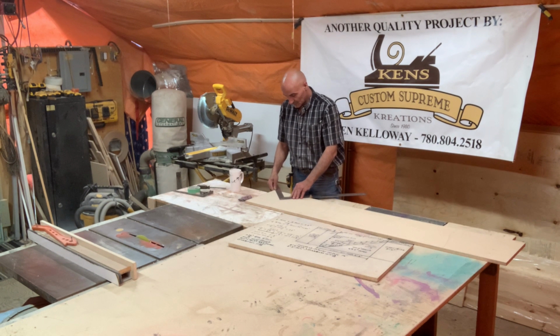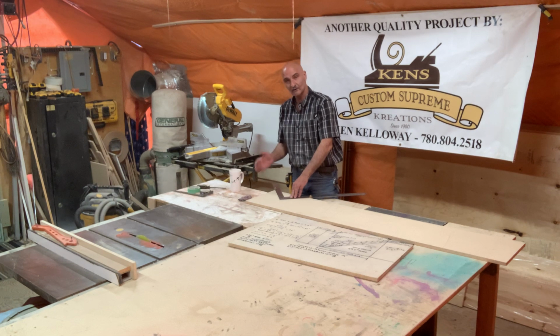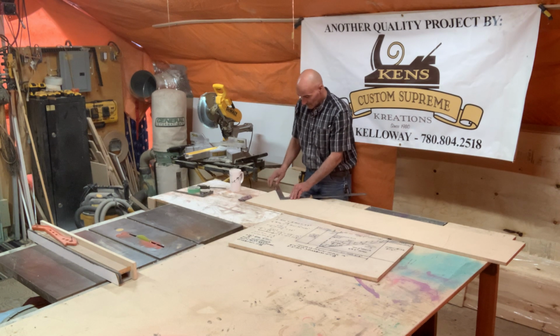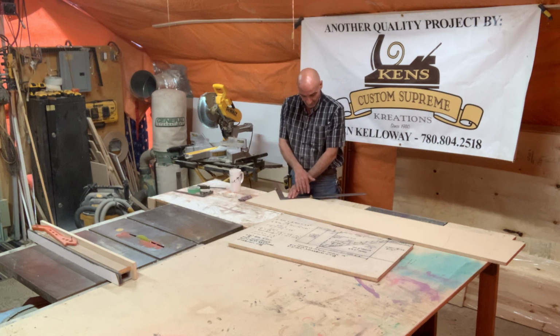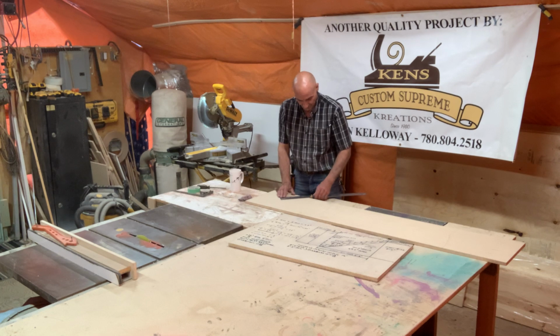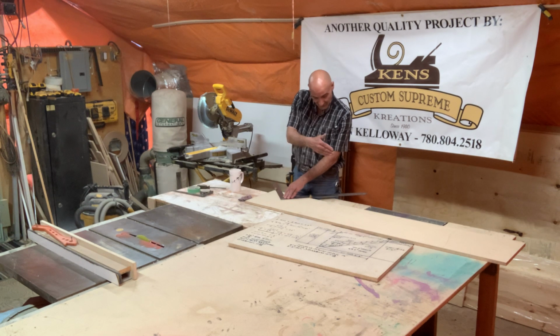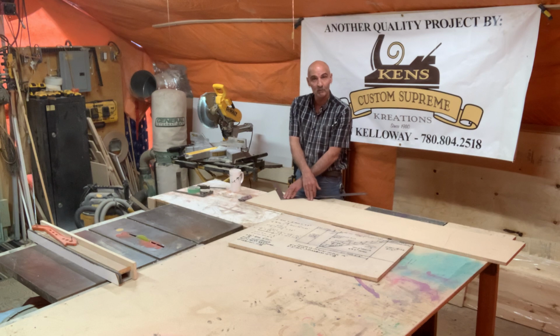Now, I always start from my right and go to my left. Now, I want the 9-inch and the 7 11/16. I got that on the wrong one. Look, 7 11/16.